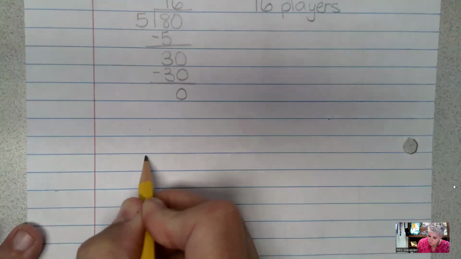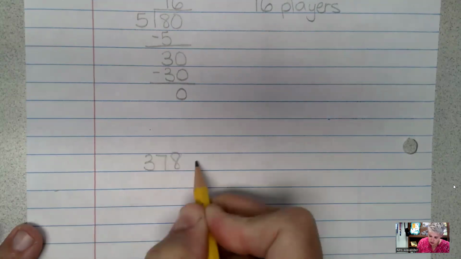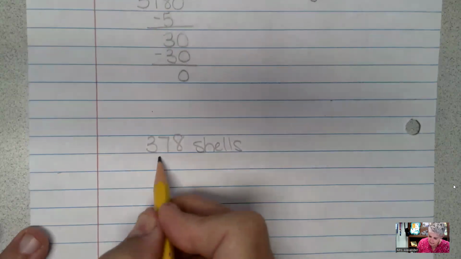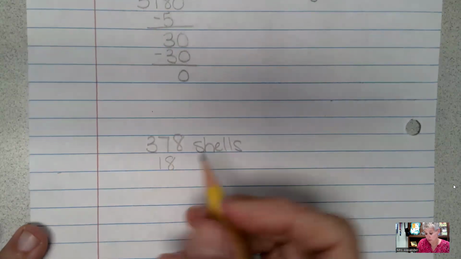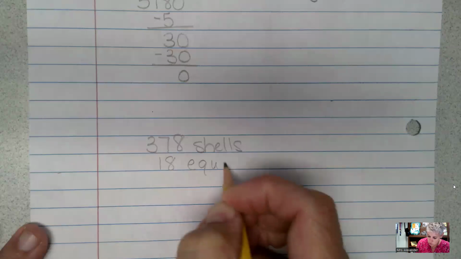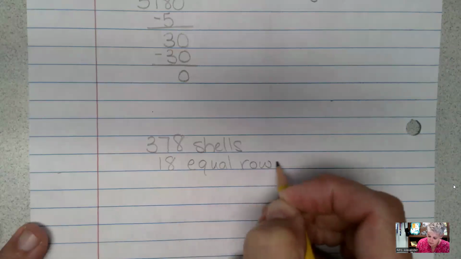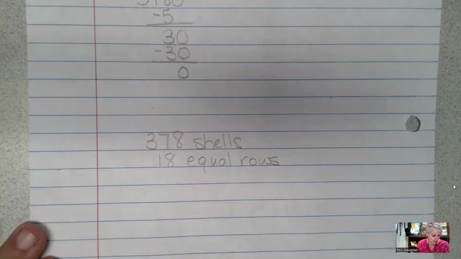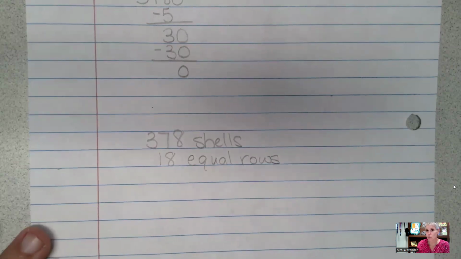The last one for spiral review. Anaya arranges 378 shells into 18 equal rows. That's important, right? Equal rows. When we're dividing, we want them to be equal. This is for a science display. How many seashells in each row?